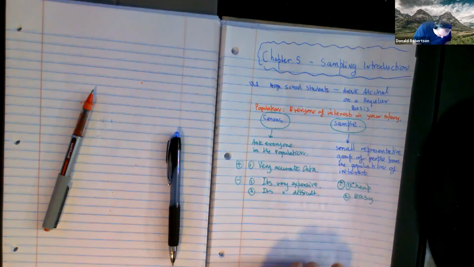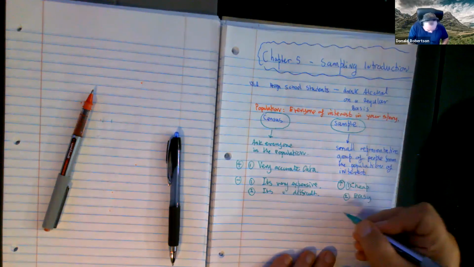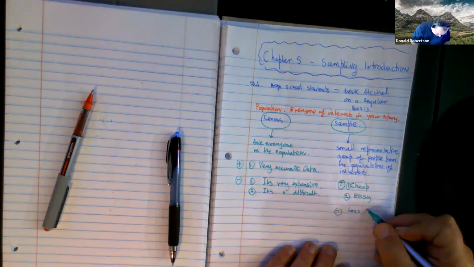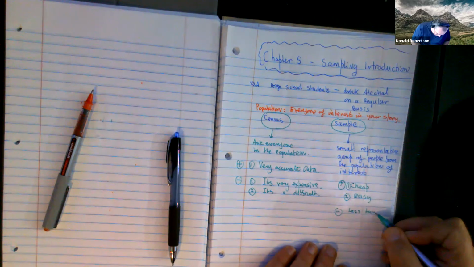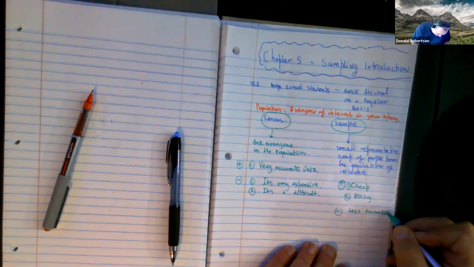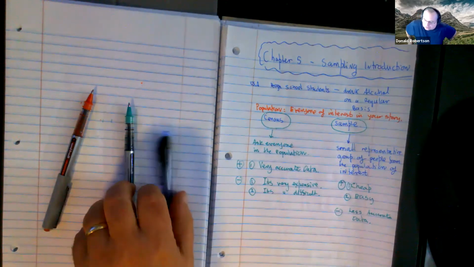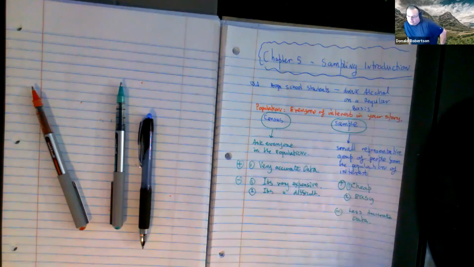So what are the negatives? Well, this is very accurate. This is less accurate there. Can you imagine if you only asked 400 high school students, even with the best will in the world, couldn't you be a little bit out with your final results compared to what the population is like?